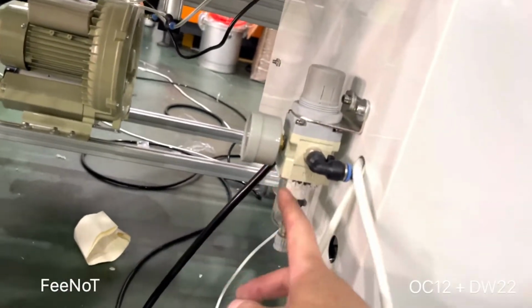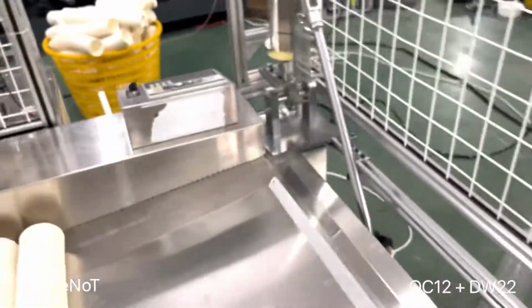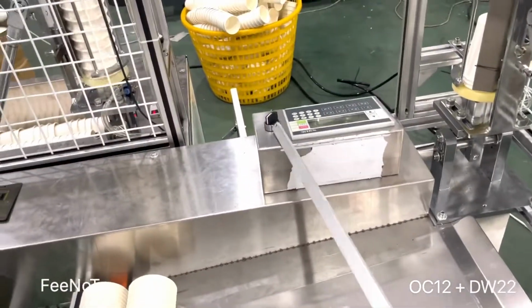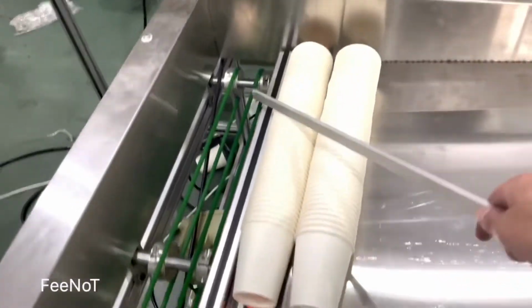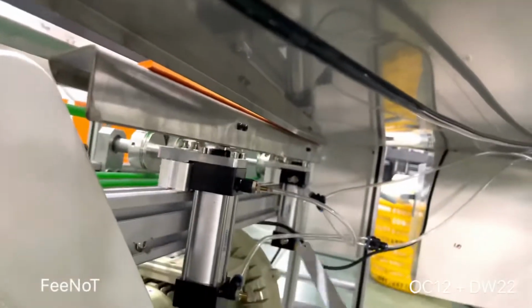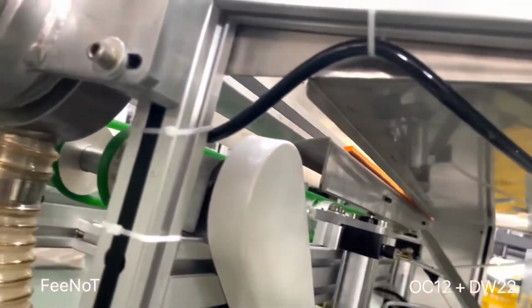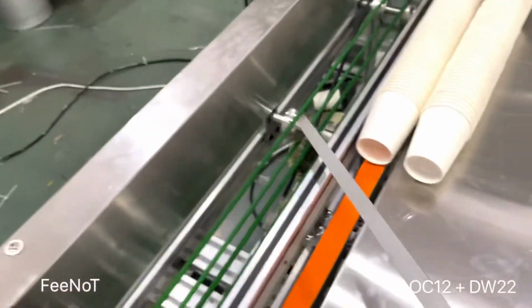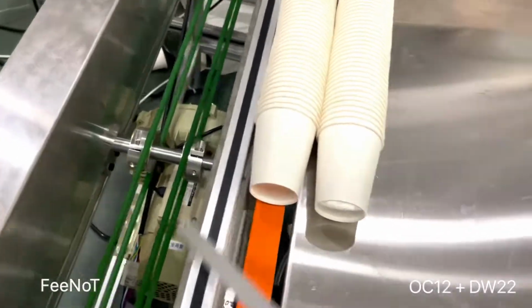And here is the compressor. Here is the compressor pipe. And here is the control that collects the cups. And here we set the pan. Here is the filter pan open. And here is the motor feed. Here is the cylinder, the cylinder control. The cylinder feeds the cups to the conveyor belt.